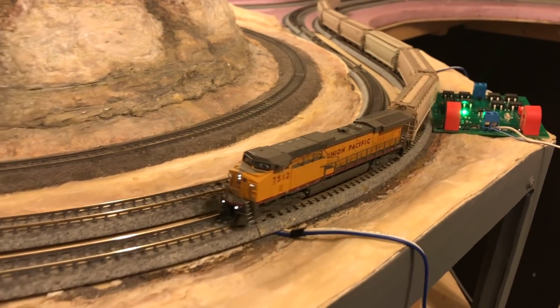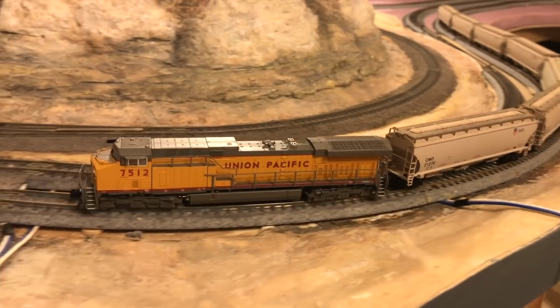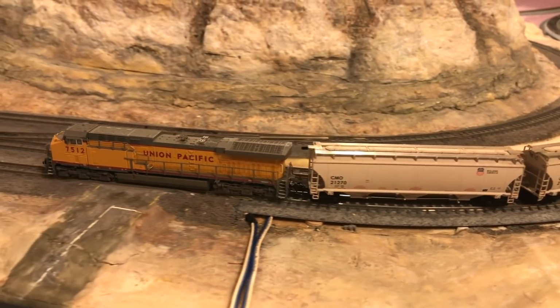And the locomotive crosses the insulated rail joiners with no hesitation and no drop in sound.